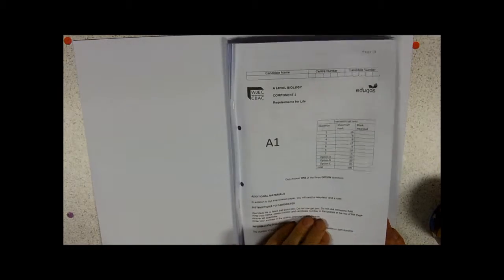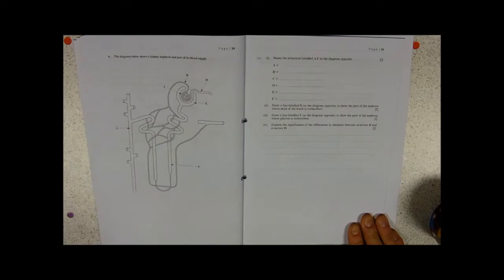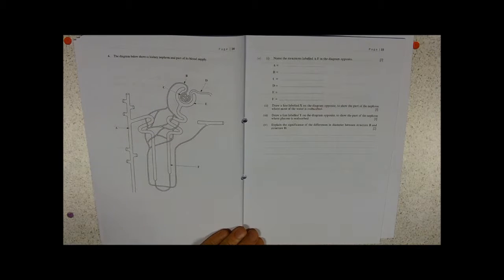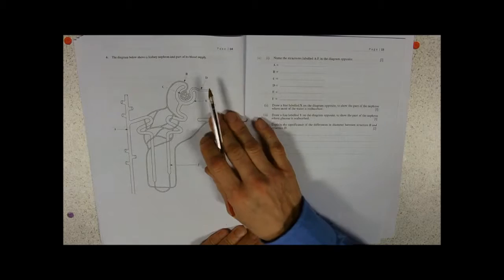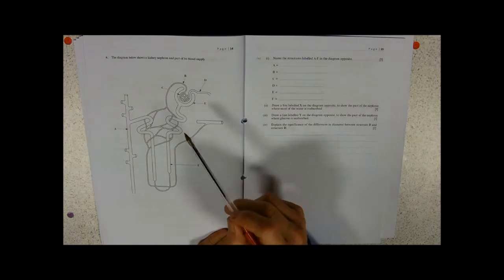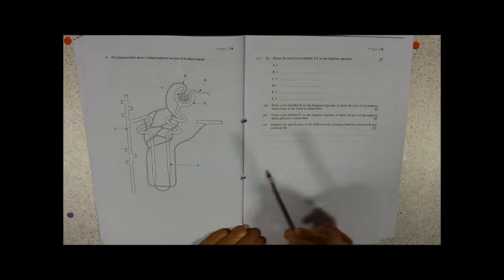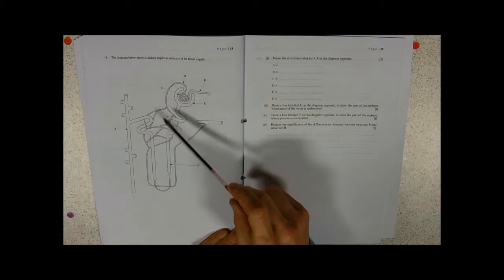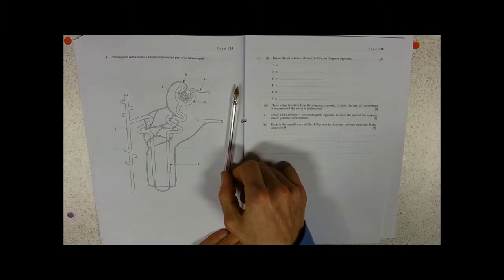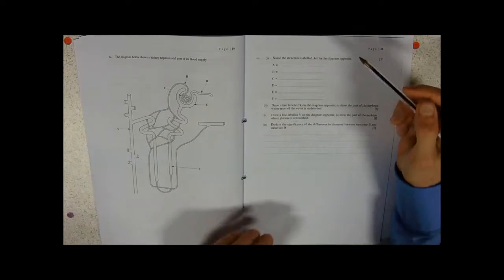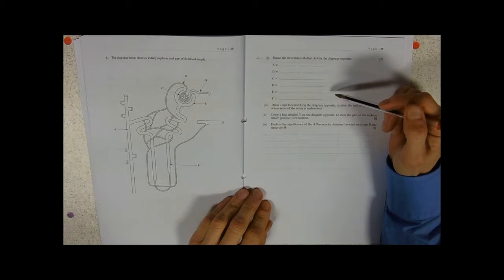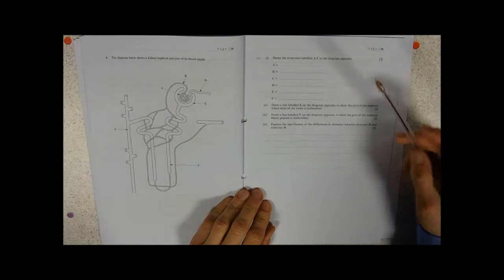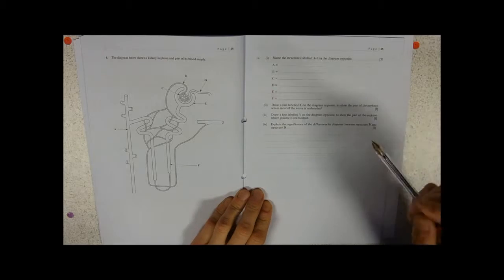This is component 3 mock A1 and we're up to question 6 now. And we've got an absolutely typical nephron, apart from it appears to be back to front. In most diagrams you'd have the nephron with the collecting duct over here, but this is just going the other way. Like a right kidney and a left kidney, mirror images of each other. Name the structures A to F in the diagram opposite and you're getting a point for 2.